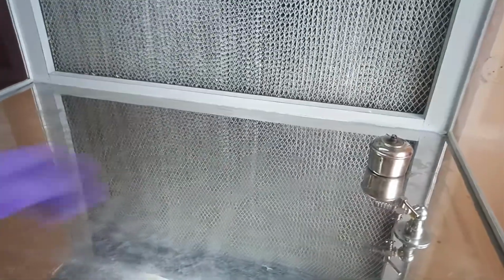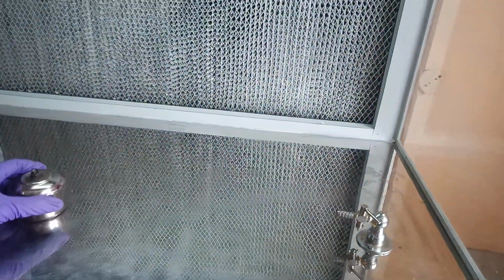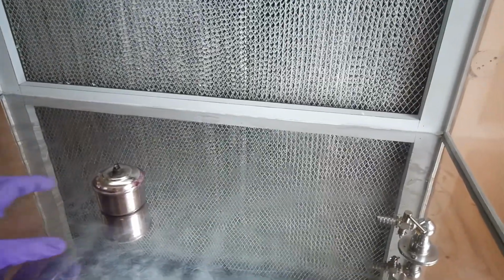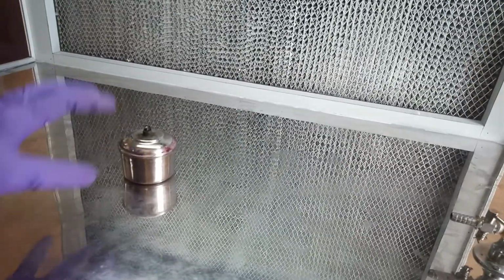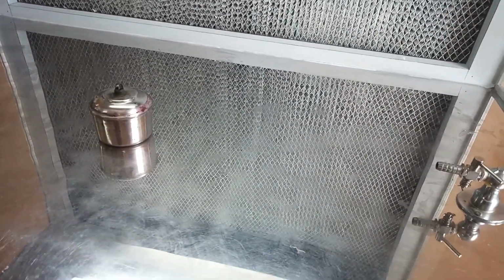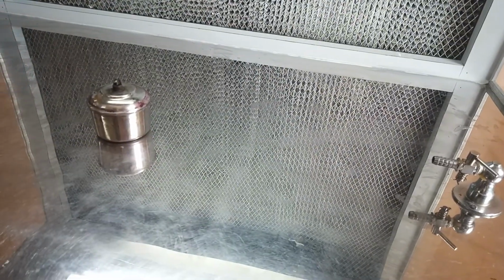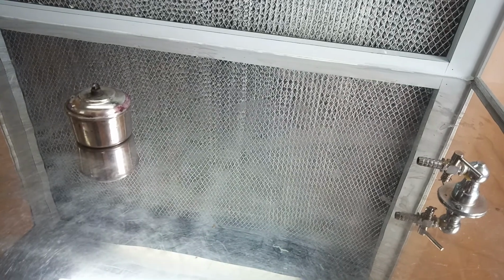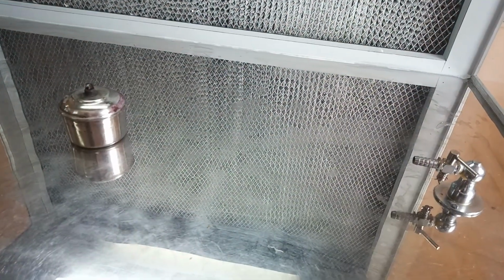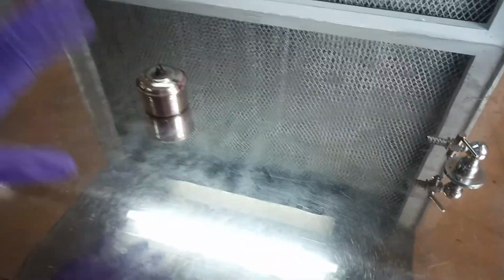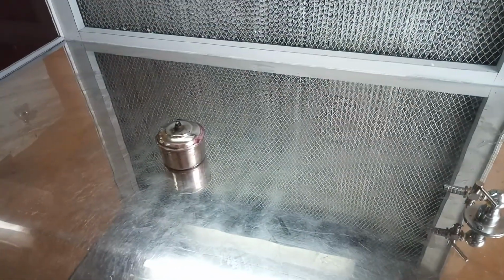Then we light the Bunsen burner, because whenever we work with microorganisms we should do it near a flame, near fire, so that nothing is contaminated and we get pure isolated colonies. Before starting with our isolation and inoculation, we have to clean the surface with the help of alcohol, and after that we can carry out our work. So that is all about the functioning of laminar airflow.